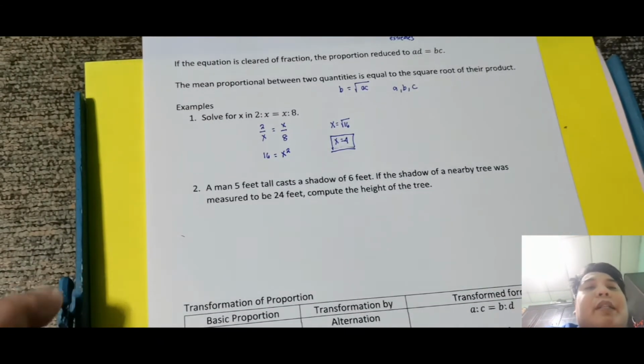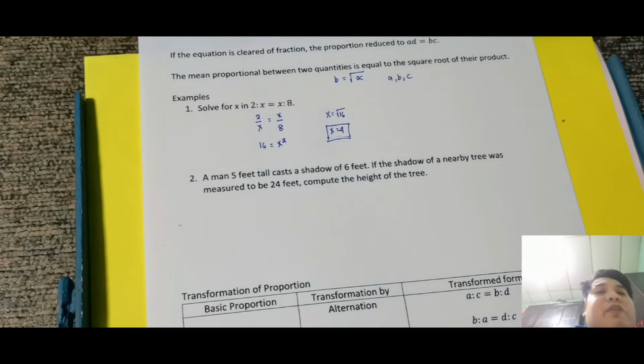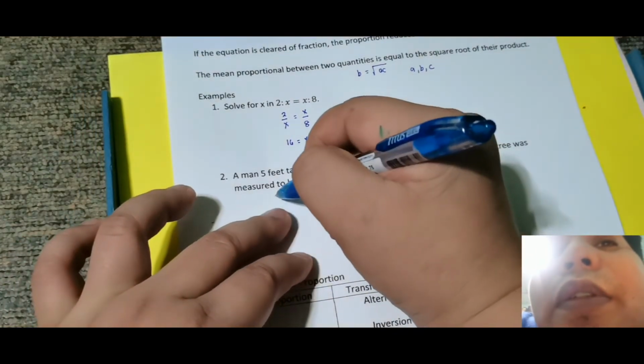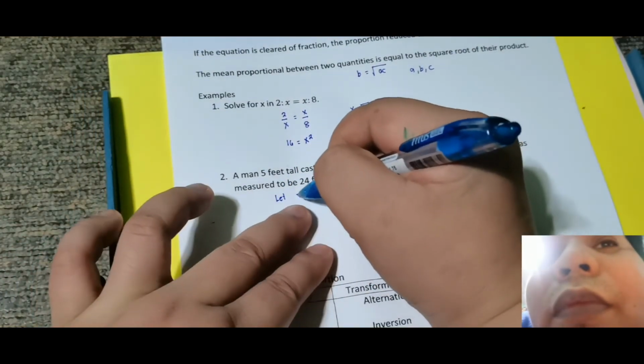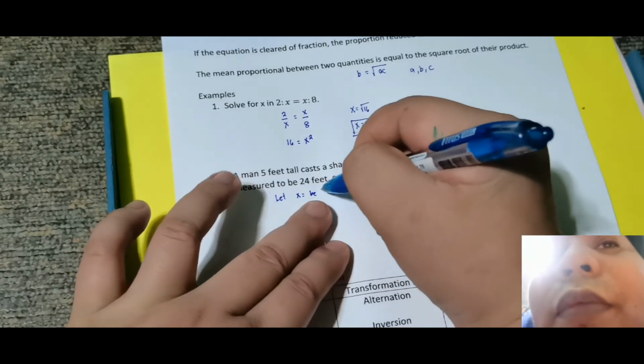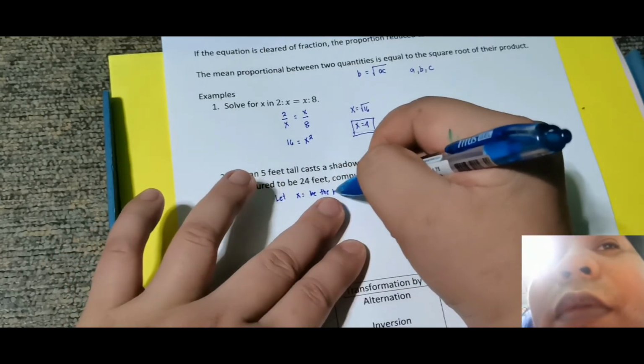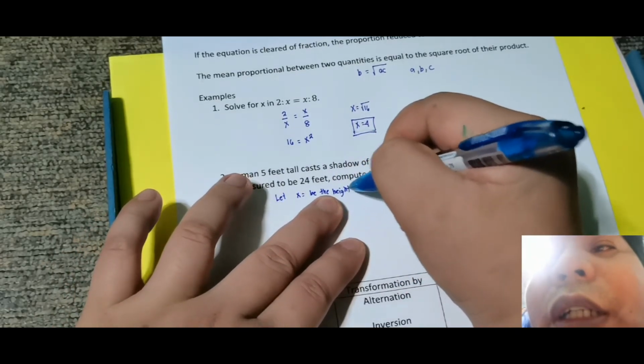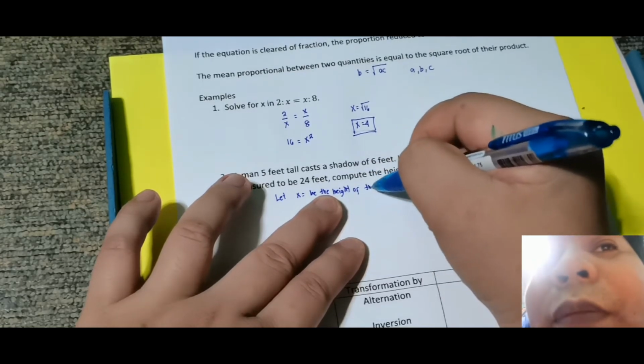Next, a man 5 feet tall casts a shadow of 6 feet. If the shadow of a nearby tree was measured 24 feet, compute the height of the tree. Paano ba yun? Let natin muna, let x be the height of the tree.